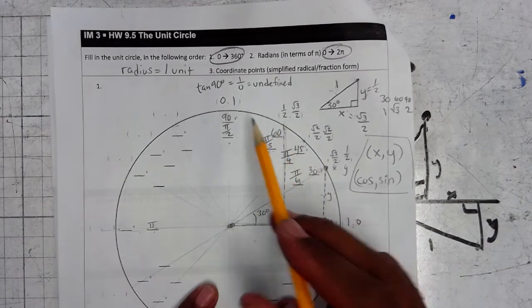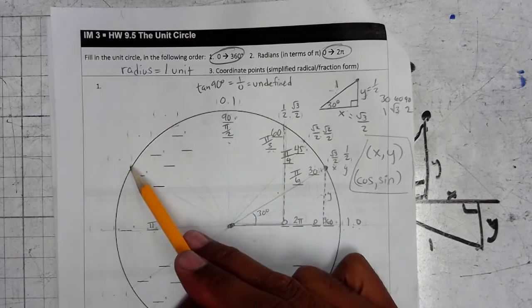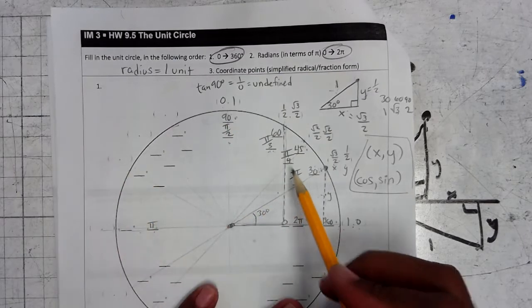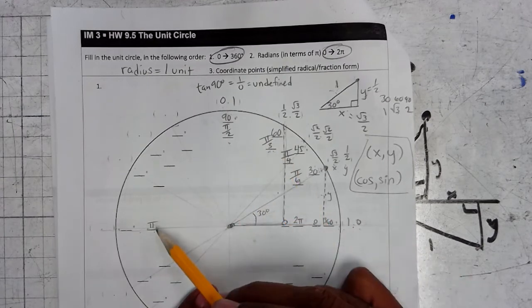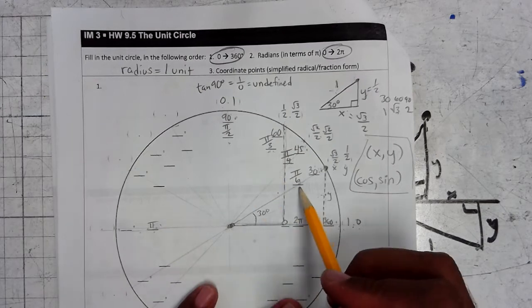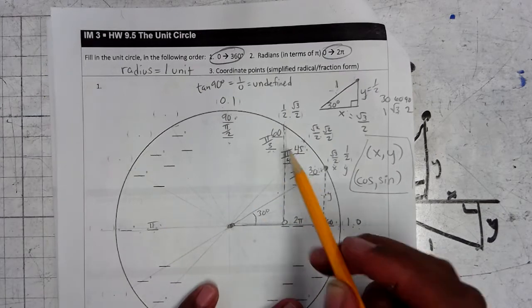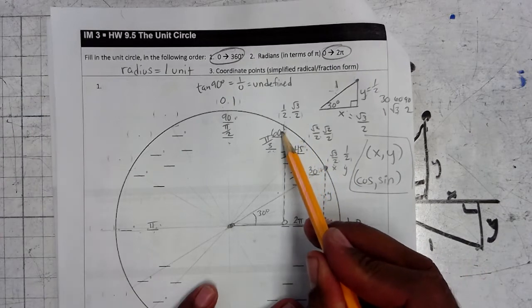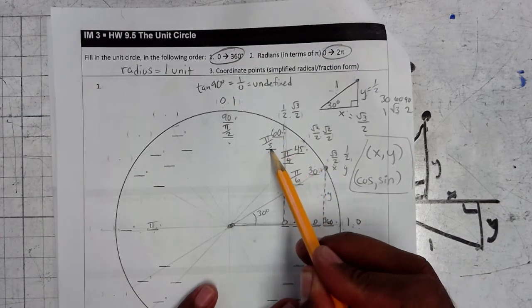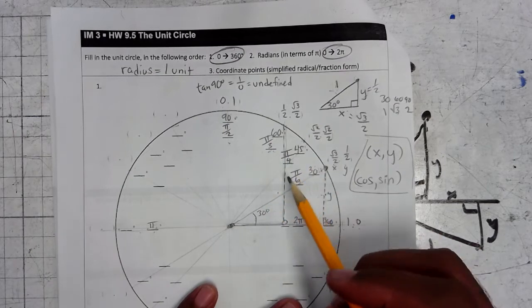1, 2, 3, 4, 5, 6. So I have to add 30 degrees 6 times. In other words, I'm breaking pi into 6 parts, hence that's why it's pi over 6. Then here, if you think about it, this is just another 6th, which is 2/6, which is equal to pi over 3. So that's how we figured out those radians.